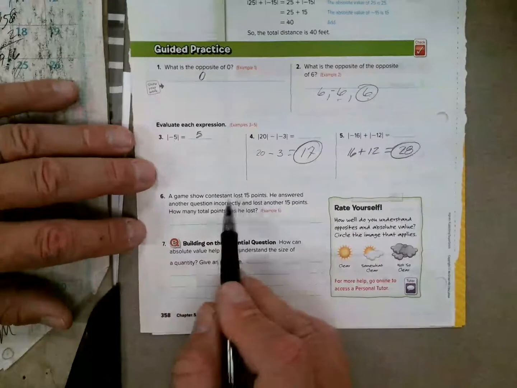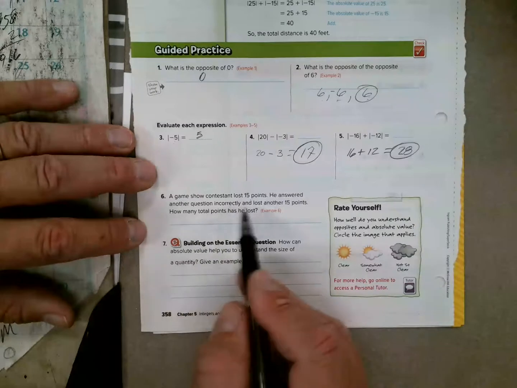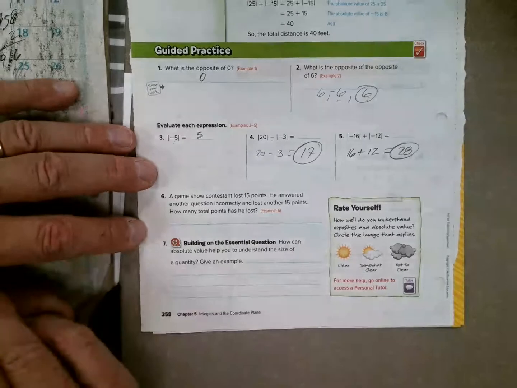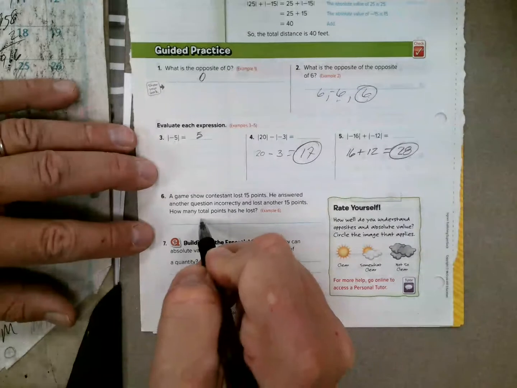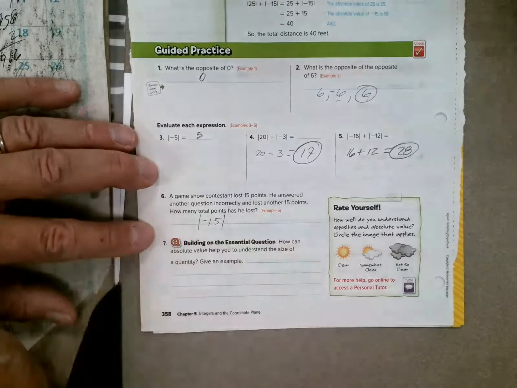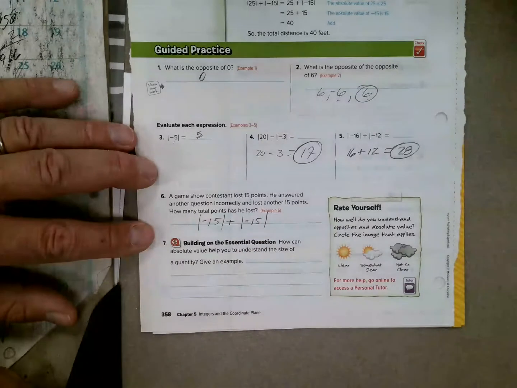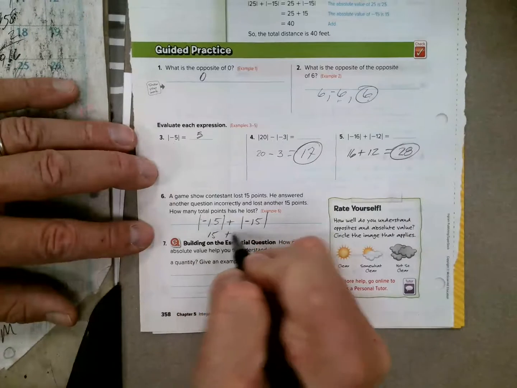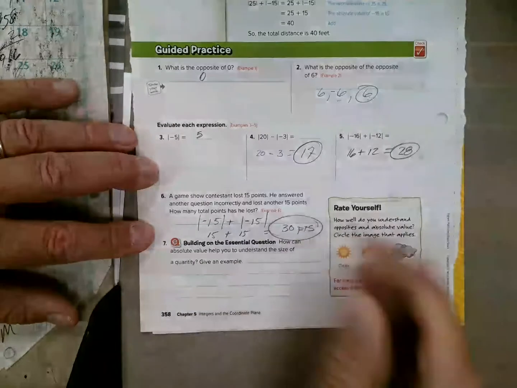A game show contestant lost 15 pounds. He answered another question incorrectly and lost another 15 points, not pounds, Mike. How many points did he lose total? All right. Well, the way we could write this, to find out the total number lost, he lost 15, which is a negative. So we're going to find the absolute value of that. And then he lost another 15 points, right? And that's how that should be written. So the absolute value of this is 15. The absolute value of this is 15. He lost a total of 30 points.